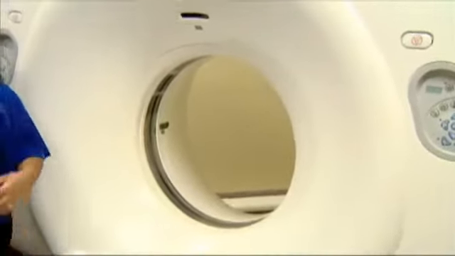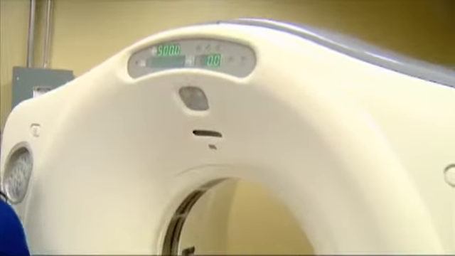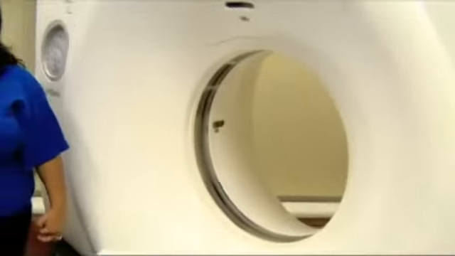All right, and then what are some of the other areas? Some of the other areas may be if you're having abdominal pain and we want to visualize the appendix to rule out appendicitis, we can utilize the same machine. If somebody is complaining of chest pain and shortness of breath, we can utilize a CT of the chest to look for a blood clot in the lungs.